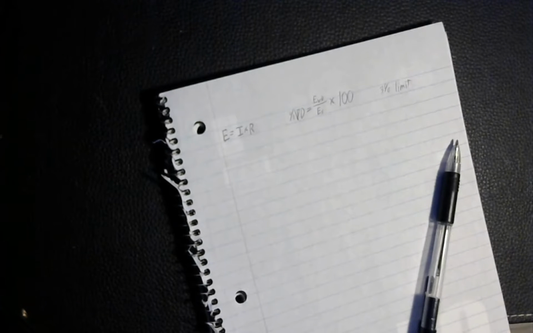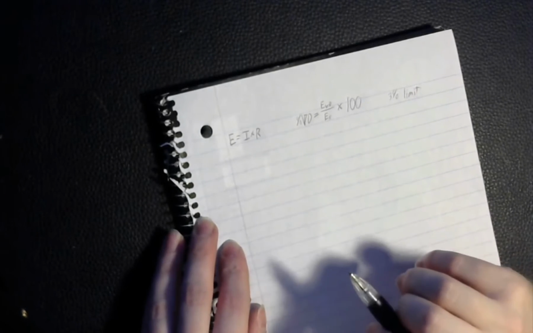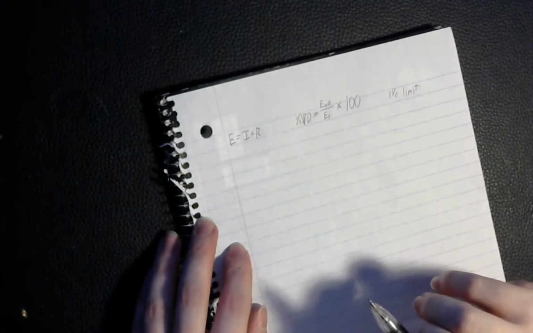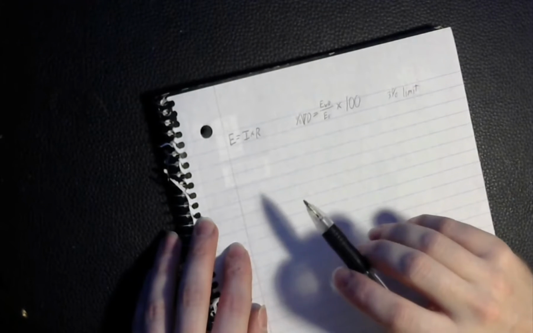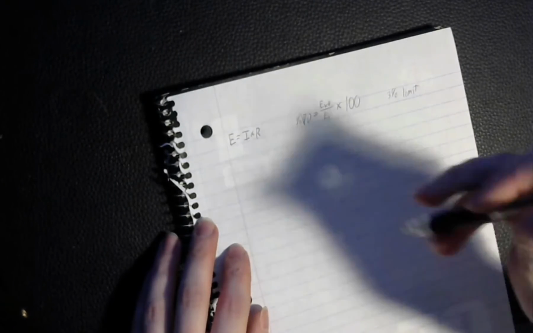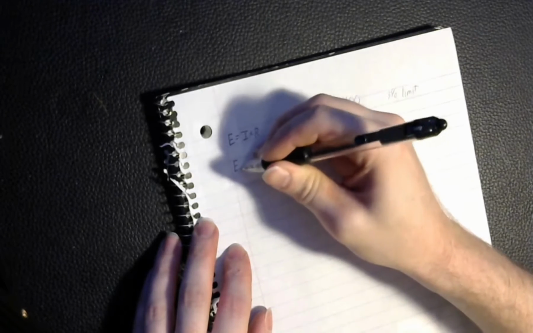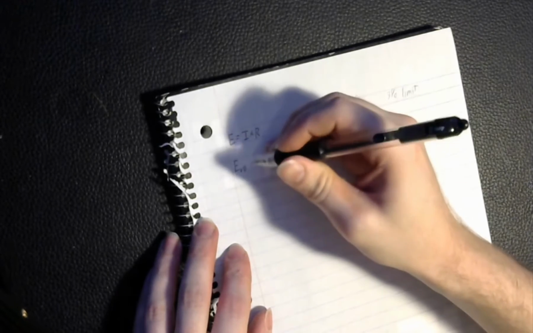Let's see. A couple other formulas. Right, so you may end up with a couple of questions. Actually, you will end up with a couple of questions for lesson 4 where they don't exactly give you your amperage and resistance in any kind of a straightforward manner. So there is one other formula that you can use to calculate your voltage drop.